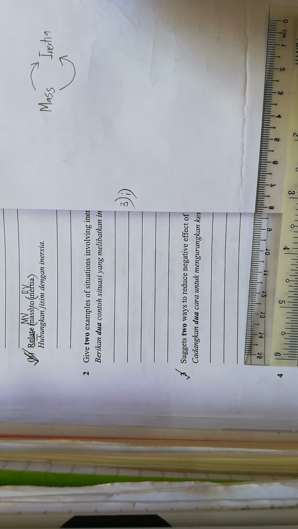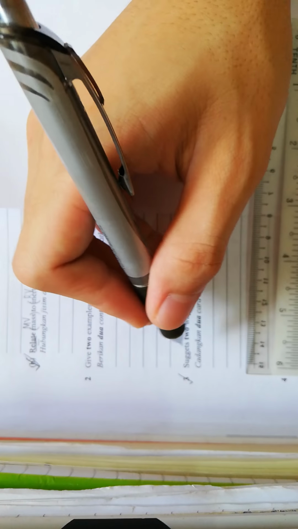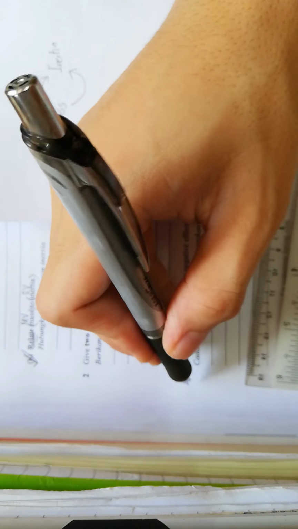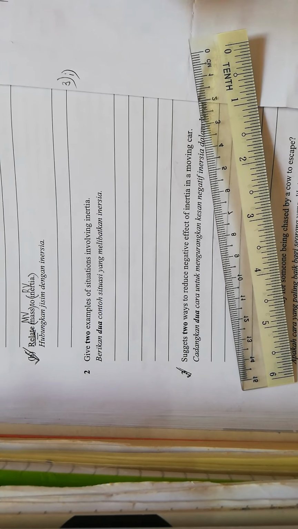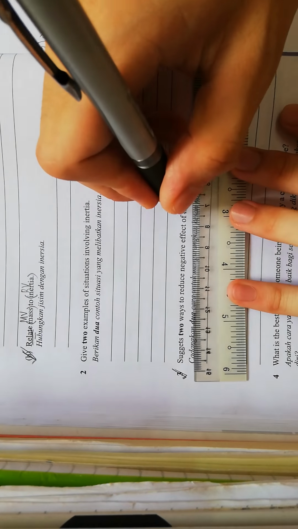This question is not asking for the safety features in a car. If it asked about the safety features in a car, then you can say the airbag, safety belt, anti-lock braking system, pedal dashboard, shatterproof windscreen, and many other types of features that protect a driver and reduce the effect of inertia.